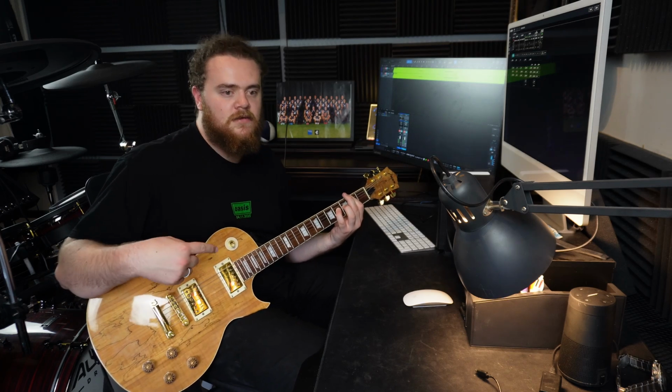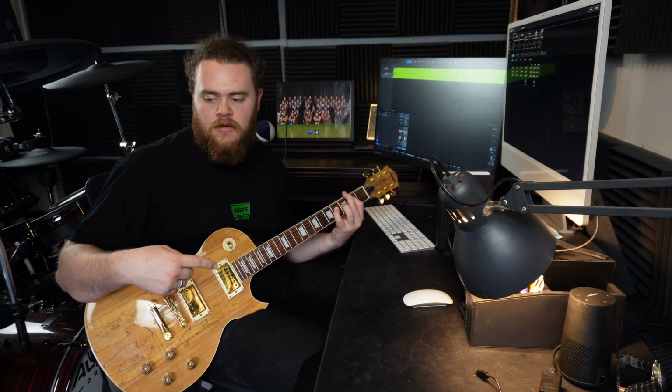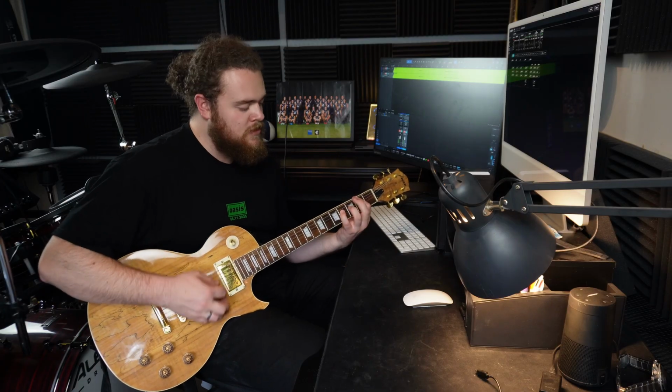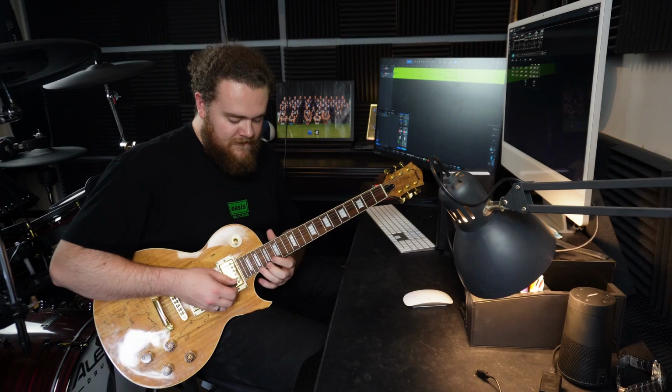I liked staying there, so we could have all the rhythm guitars hold on the B while we finish this riff.